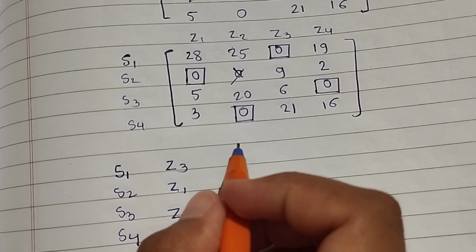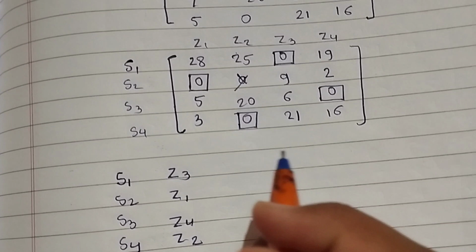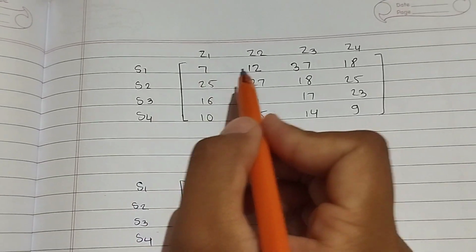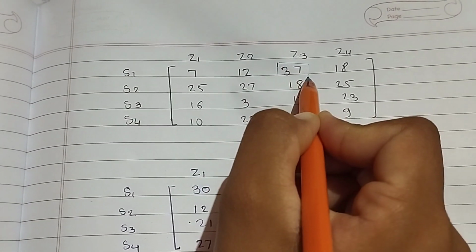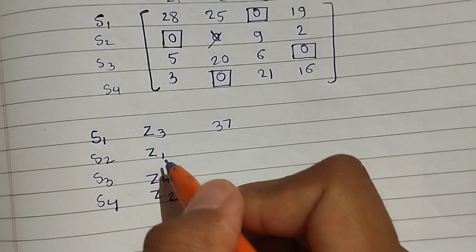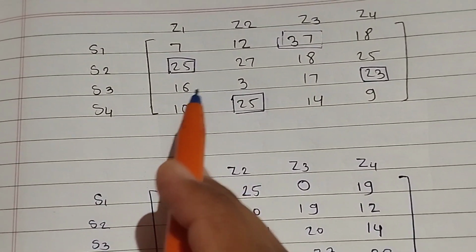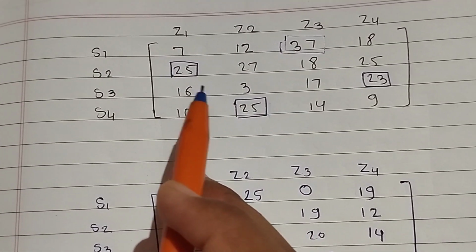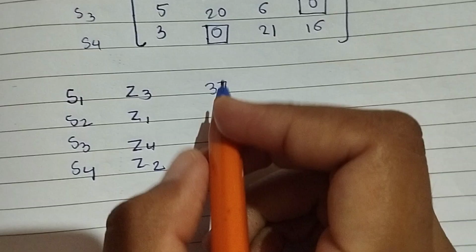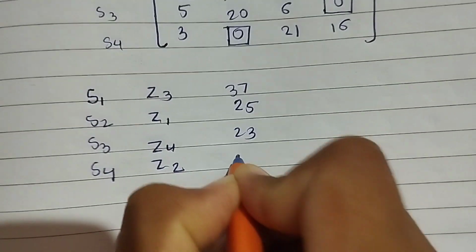And the values are S1 and Z3. Write the values from the original matrix. So Z1 and Z3 is 37, 37, Z2 and Z1, S3 and Z4. So these are the values which we schedule for the salesmen and the zones. So we write here 37, 25, 23 and 25.